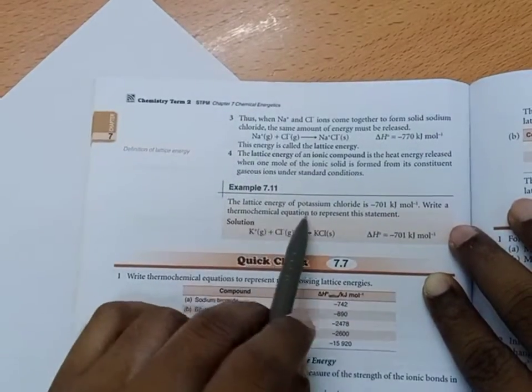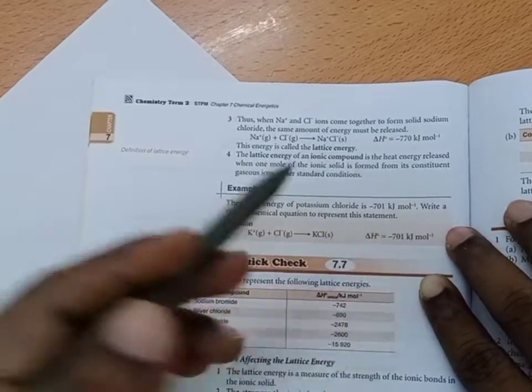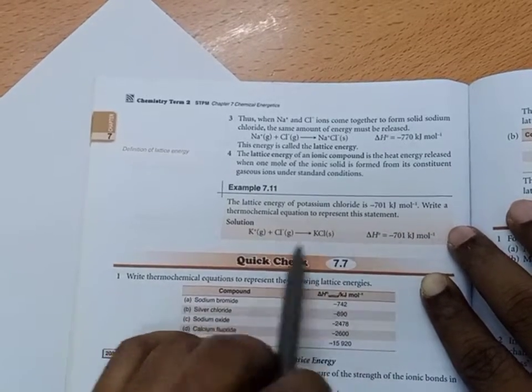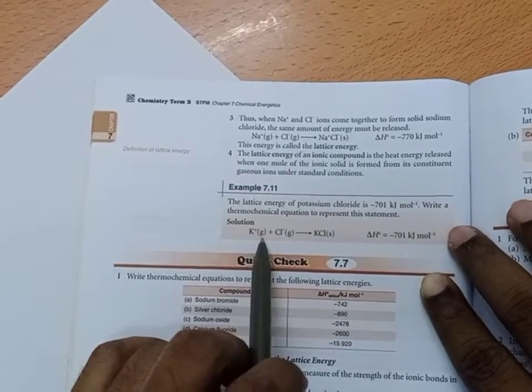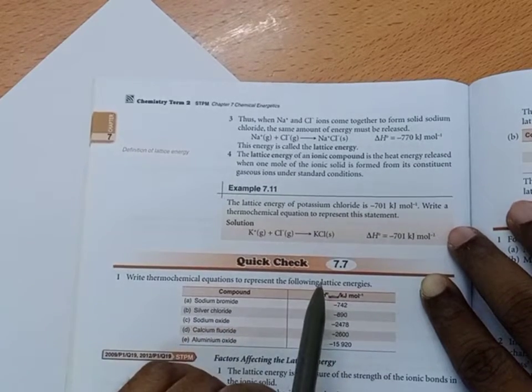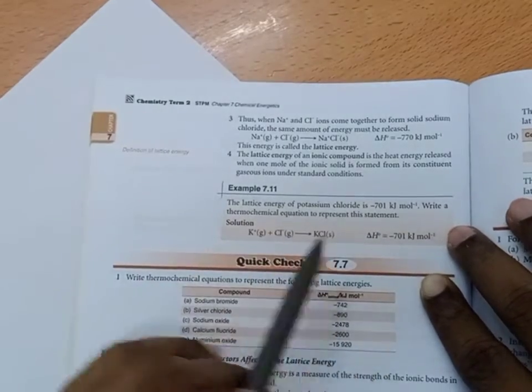Okay, example here: the lattice energy for potassium chloride is negative 701. It always releases energy, which means it's exothermic. Negative 701 kJ per mole. So write a thermochemical equation. This is how you write it down. Don't forget the states of matter must be included here, gas and solid. K+ and Cl-, even if you don't write the charges it's okay. The important thing is there must be a solid here.